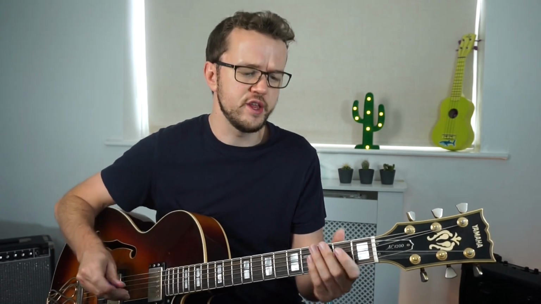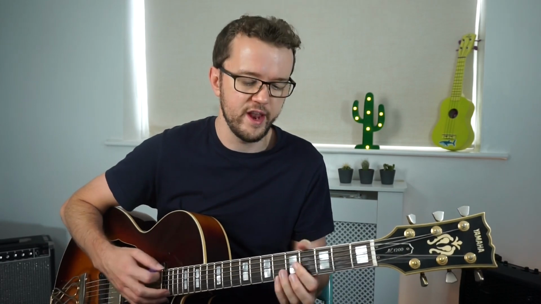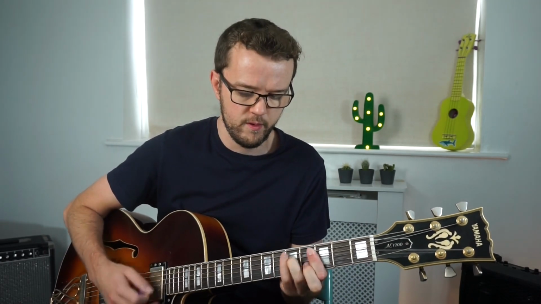A slight variation you see to this one is that sometimes instead of the 6th chord, you might get a flat 3 major 7. So in the key of C, a flat 3 major 7 is an E flat major 7. So that gives you this type of sound.